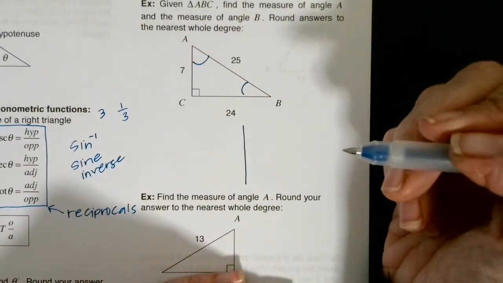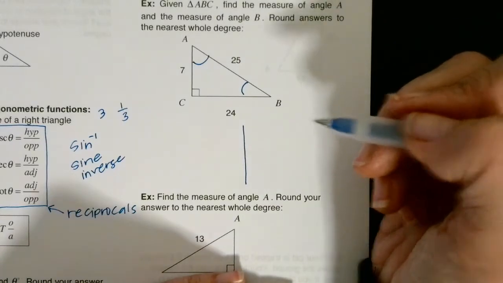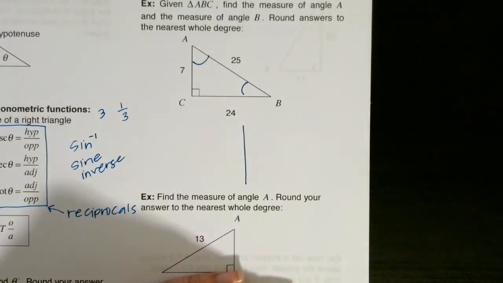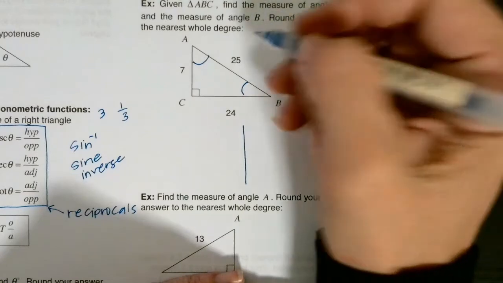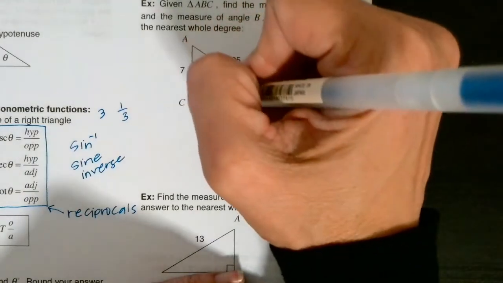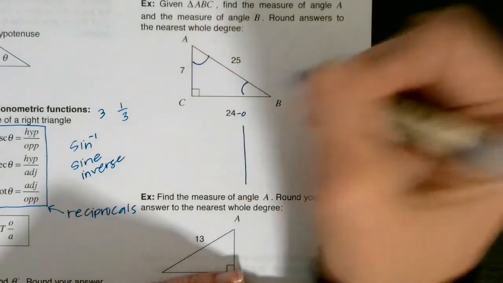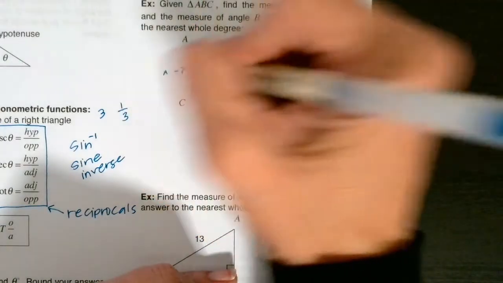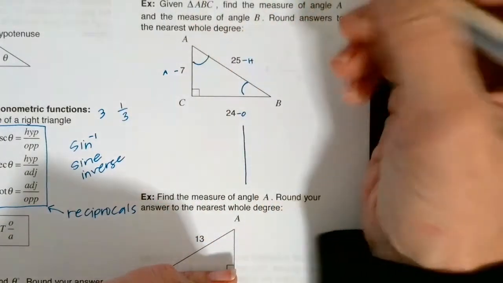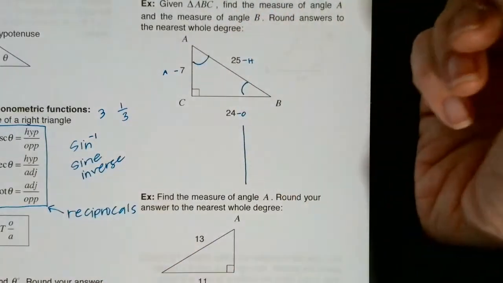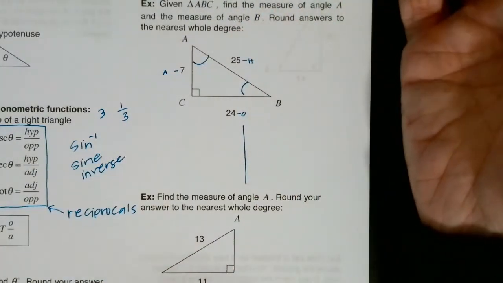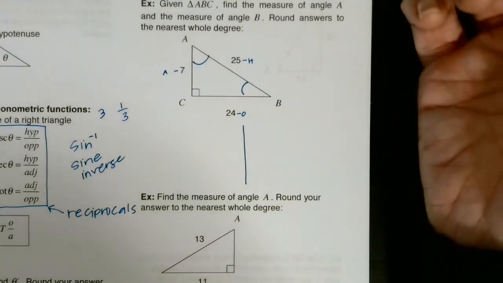So I'm going to set this up. Let's start with angle A. If I'm talking about angle A, this is opposite, this is adjacent, and this is hypotenuse. So we have all three sides, so we get to pick our favorite trig ratio. Do we want to do sine, cosine, or tangent?